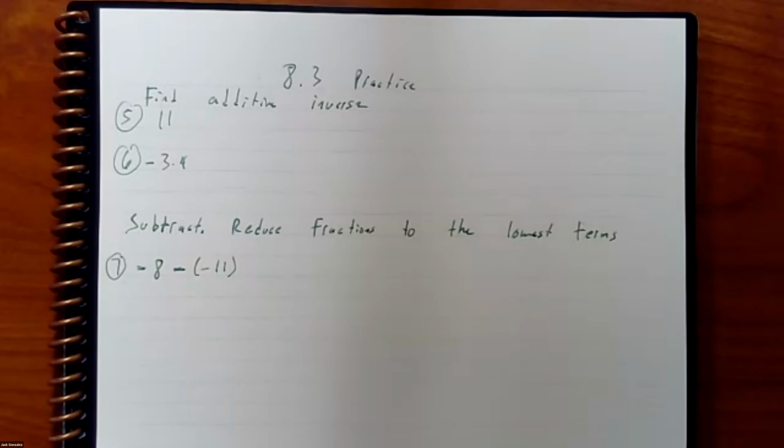You see what I mean? But that reduces, though. He wants to simplify. Yeah, simplify.